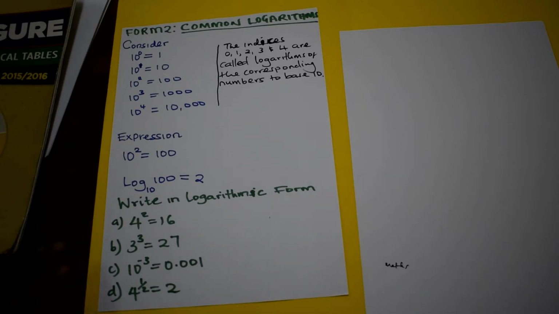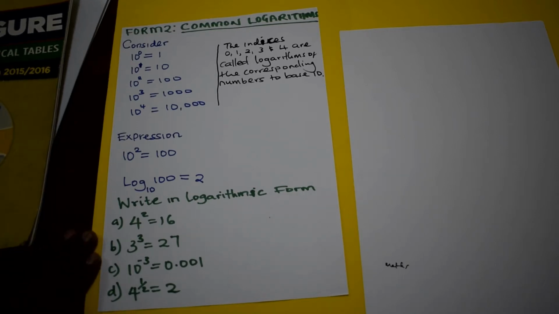So welcome to this lesson. We are dealing with common logs. It's a topic in Form 2 after indices part. So we consider 10 power 0, which is equal to 1, 10 power 1 is equal to 10, 10 power 2 is 100, 10 power 3 is 1000, 10 power 4 is 10,000.